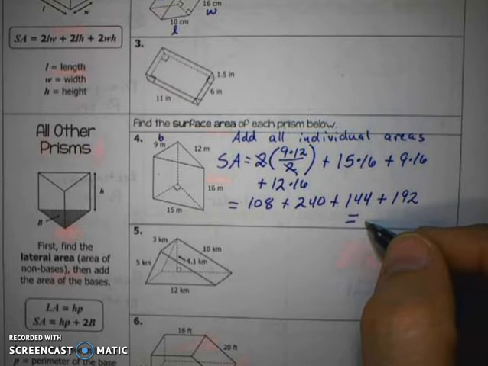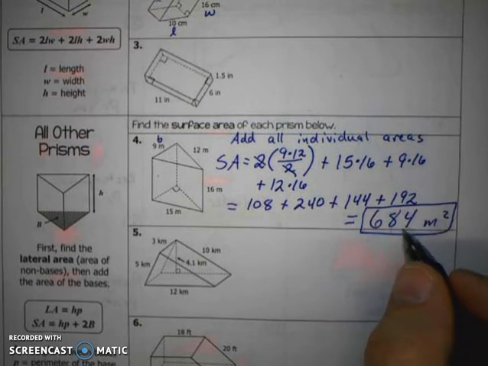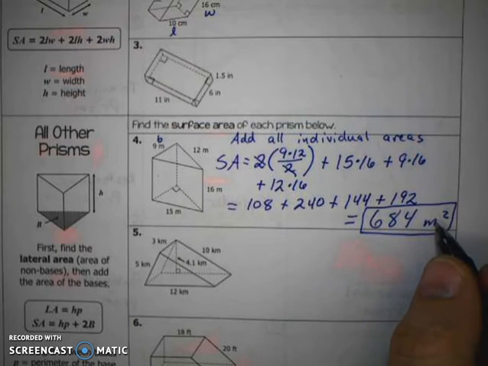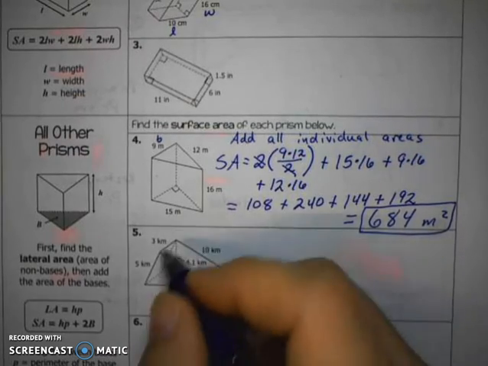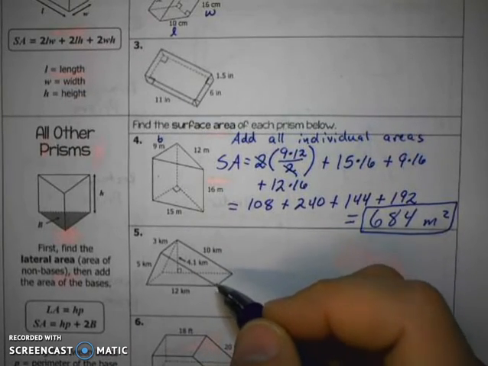And in doing so, I get a total surface area of 684 square meters. Okay, so once again, you're just adding up the total areas of all the surfaces, kind of like our composite figures lesson.